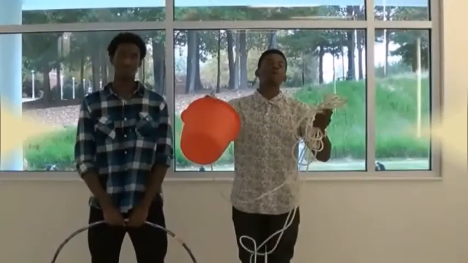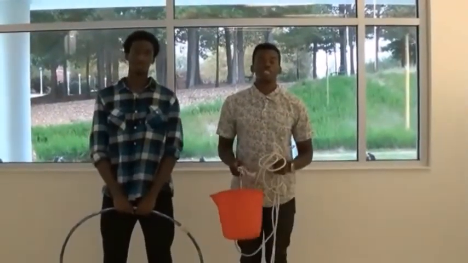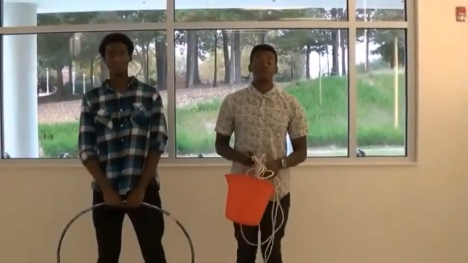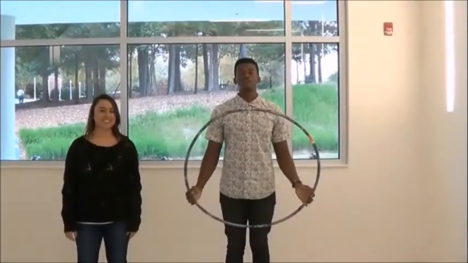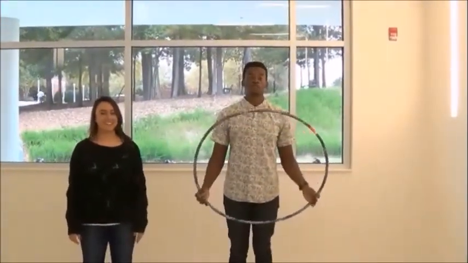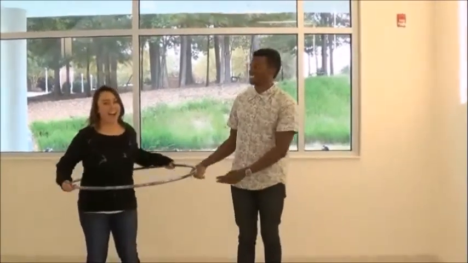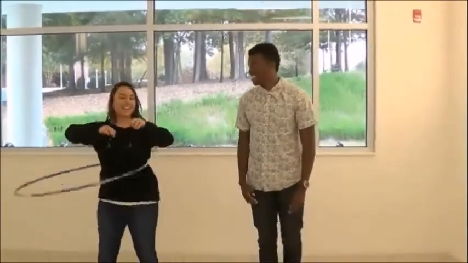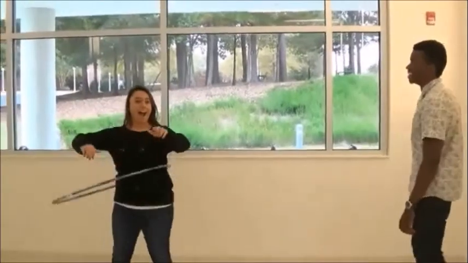Today we're going to use two experiments to describe what circular force is. We'll also go in-depth in centripetal force. First experiment, we're going to be using a hula hoop to describe circular motion. A hula hoop is going to be revolving around this beautiful marble. As we see, the hula hoop is moving in circular motion.